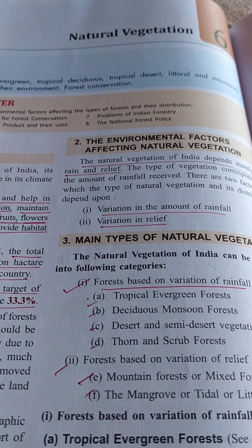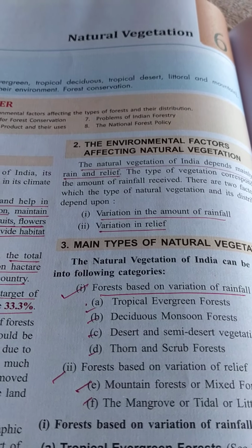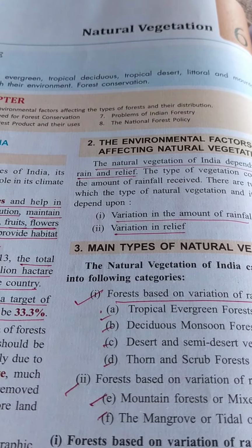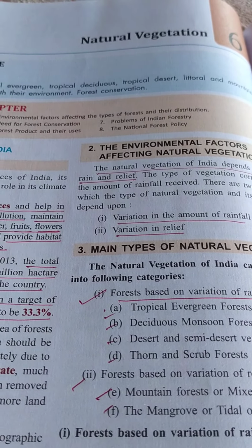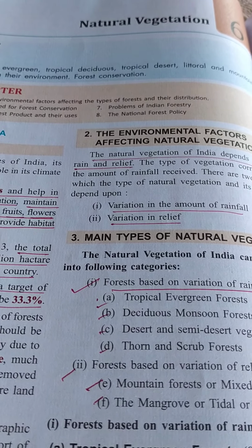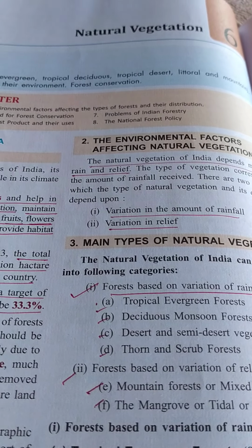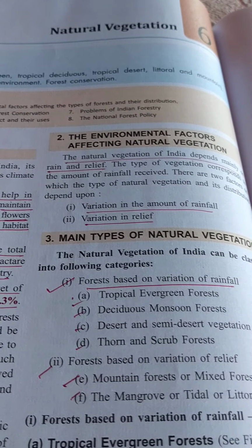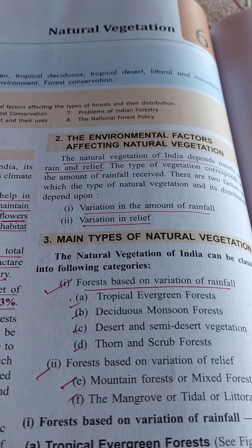In this chapter I will discuss each and every detailed description of the portions included in the ICSE syllabus. First of all, I am going to introduce the title of this chapter. The title is natural vegetation. So first of all, the question arises, what is the meaning of natural vegetation?